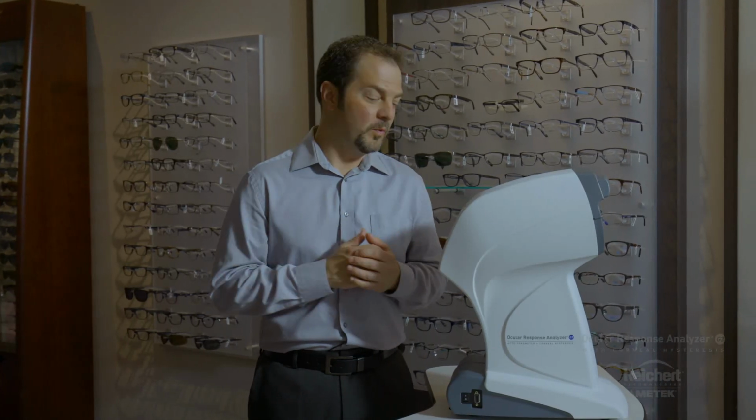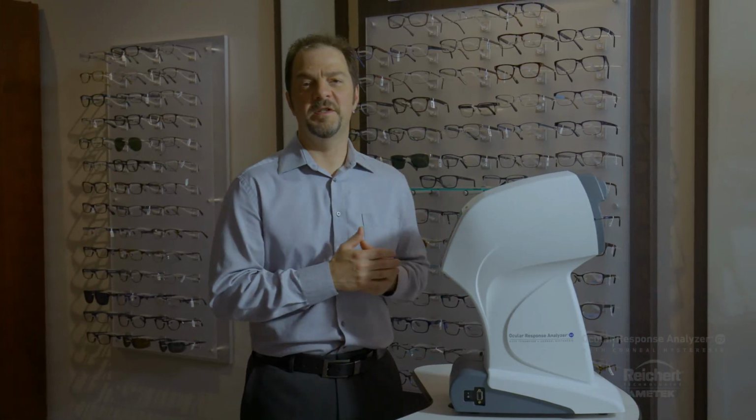Another frequent question we get is related to asymmetry between the two eyes, particularly with the IOP measurements. Some people will say, well, I always get the same value in the two eyes on my patient with a Goldmann tonometer, and with this device sometimes I get 2 millimeters of difference, 4 millimeters, 5 millimeters of difference between the two eyes. Why is that? The answer is twofold.